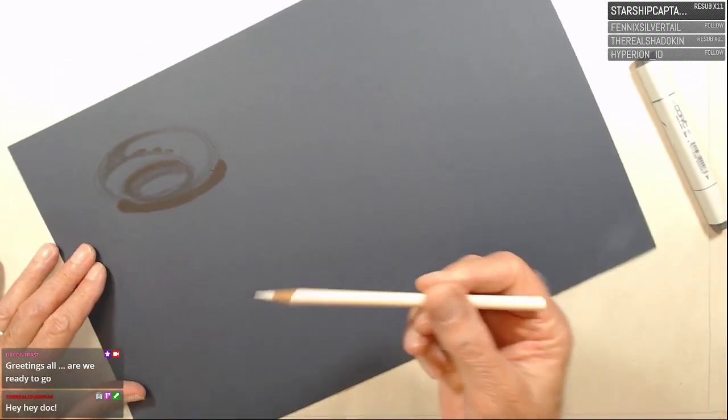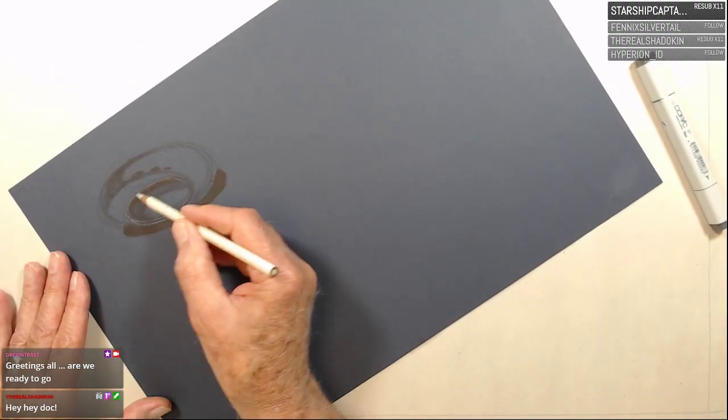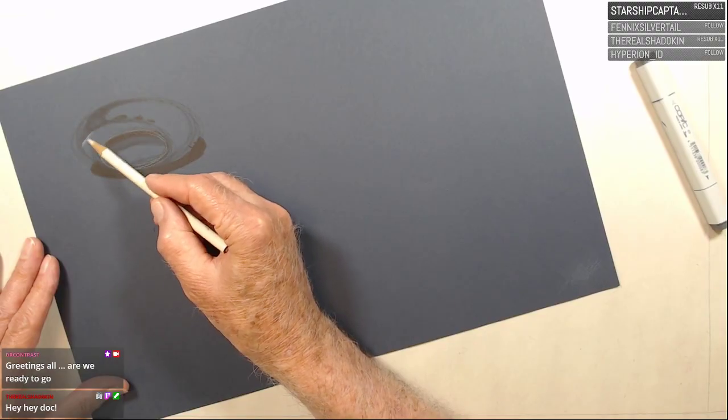Just doing some very simple little studies here. Let's come back and add a little bit of highlight in this thing and see if we can get a little bit of tone and a little bit of texture in these guys.